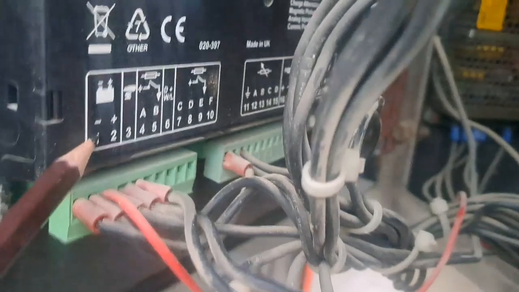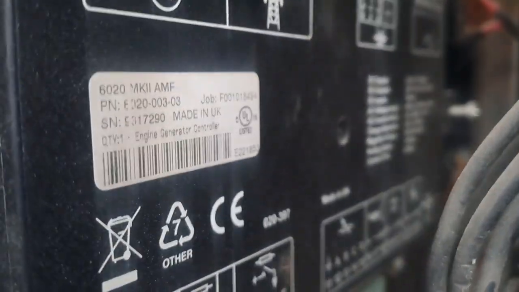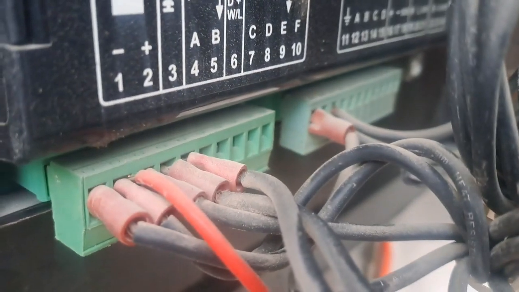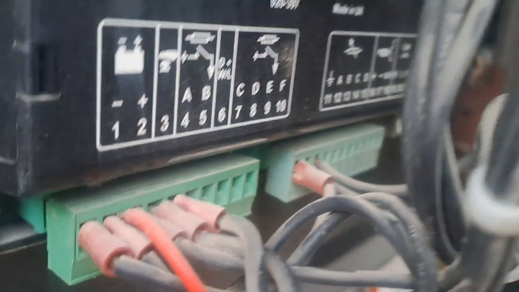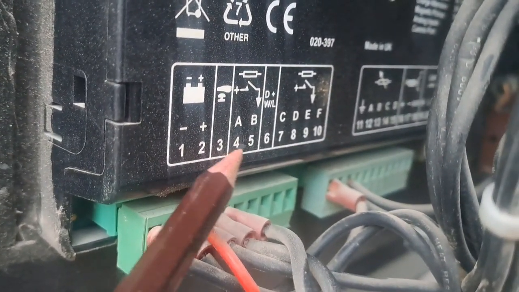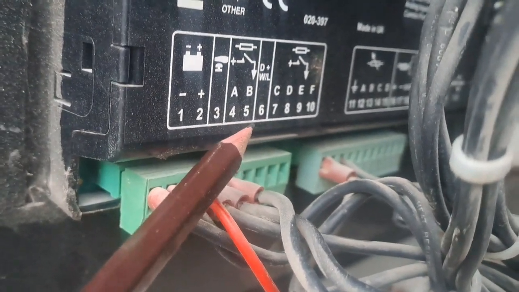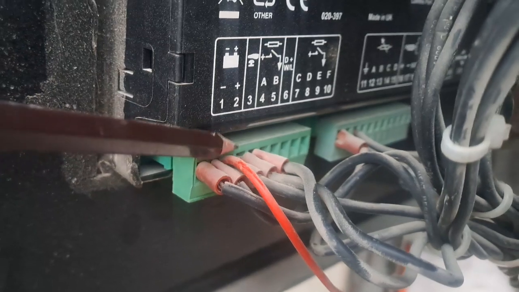See here, save this module I am talking, 6020. Number 1 negative, number 2 battery positive, and number 3 emergency stop. Number 4 and 5 I explained you already.